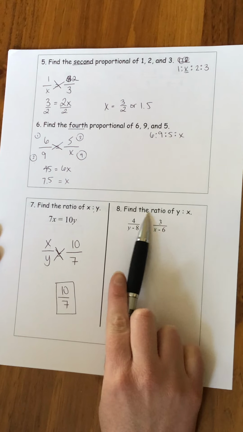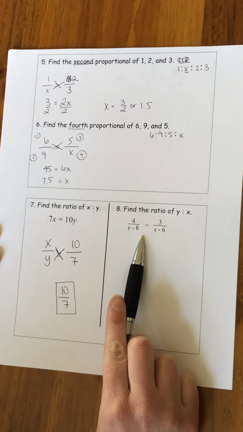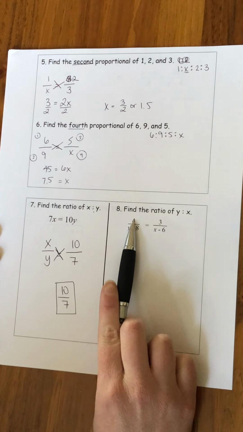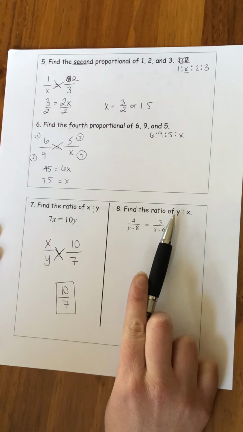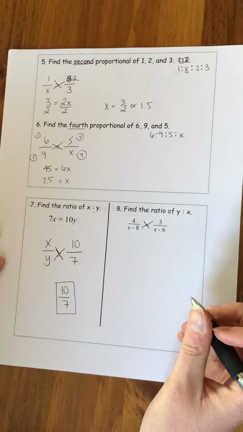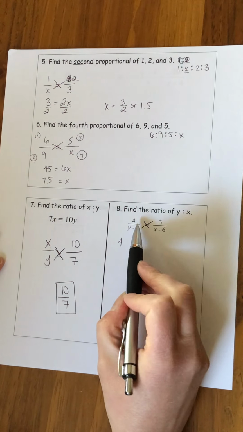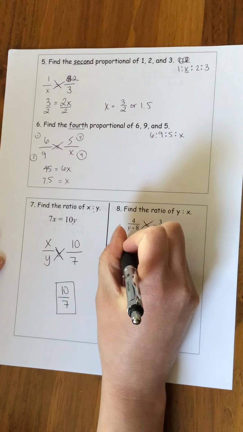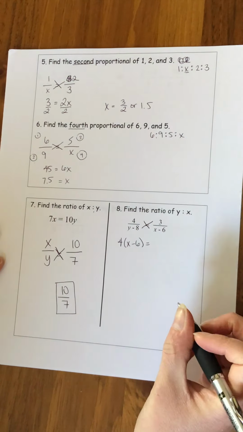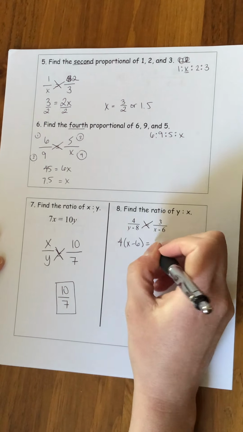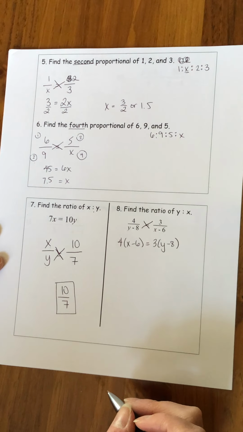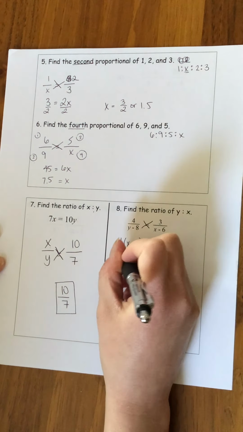Now, number 8 says find the ratio of y to x, but this one's a little bit more complicated. I already have a proportion here, but on one side, I do not have y to x. So the very first thing that I'm going to do is cross multiply. The first cross product, I'd be multiplying 4 by the quantity x minus 6. And that would be equal to the other cross product, where I'd be multiplying 3 by the quantity y minus 8. And I'm going to use my distributive property on both sides.